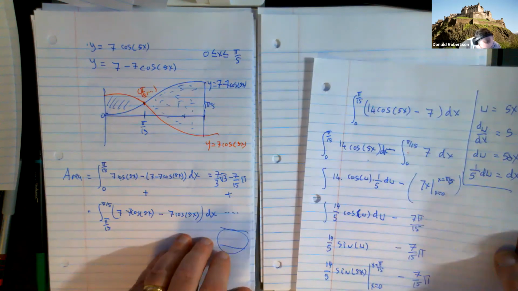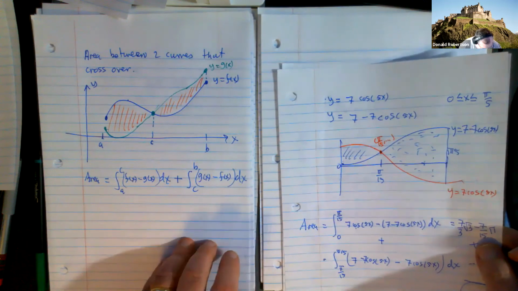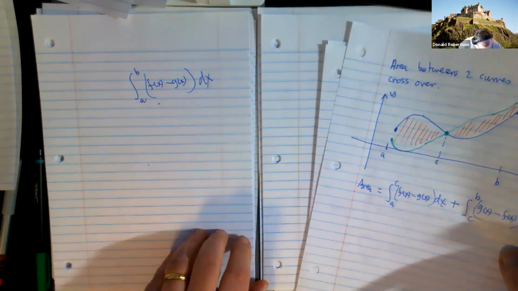So I'm going to now change topic. I am going to show you a shortcut. Do we like shortcuts? Now, the shortcut I'm going to tell you about can actually be used in some of the questions that we've done, but it can be used in the bigger picture. It can be used any time that this happens.